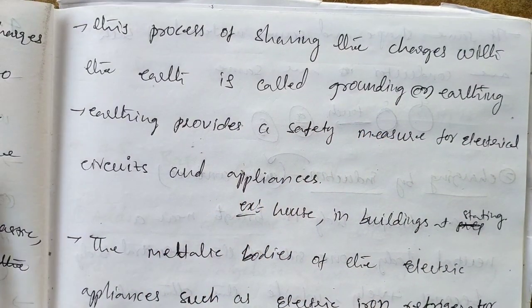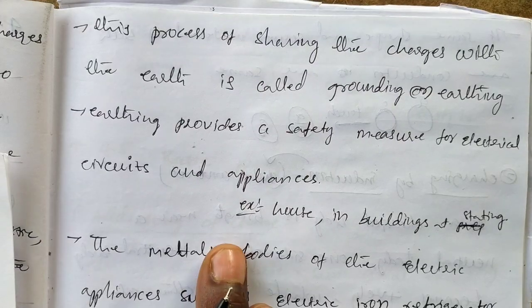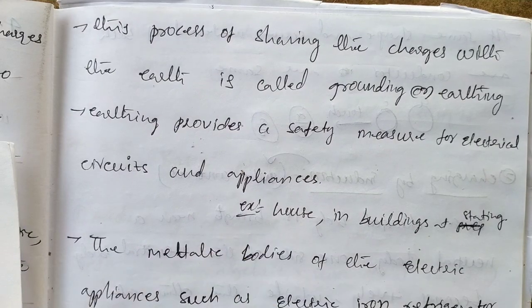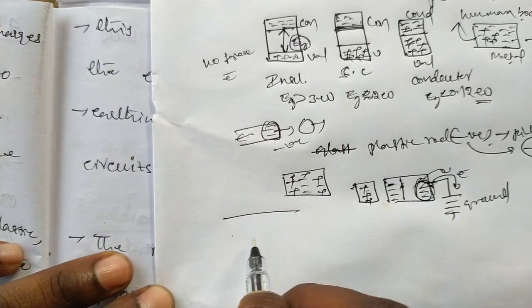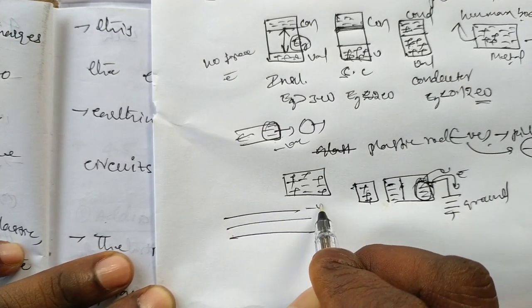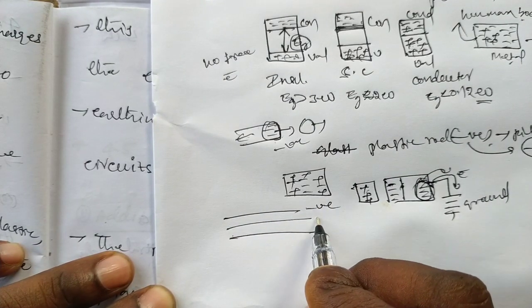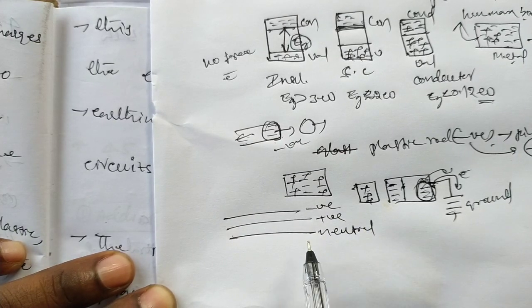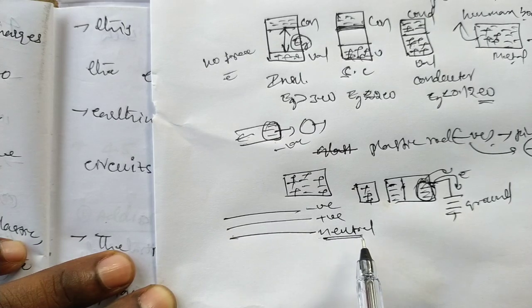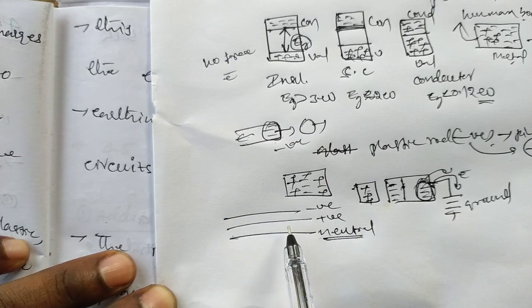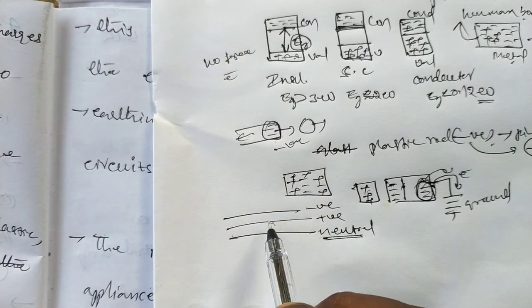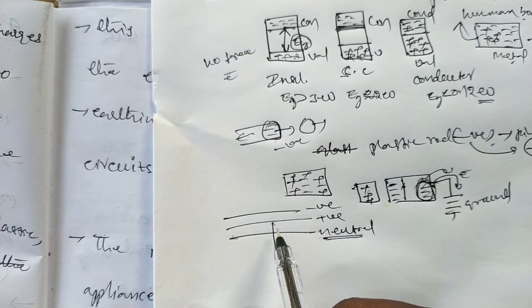In a transformer, we have three lines in the current wires. One is positively charged, one is negatively charged, and one is neutral. The earth is considered positively charged. Twenty or thirty years back, we had only a single wire.